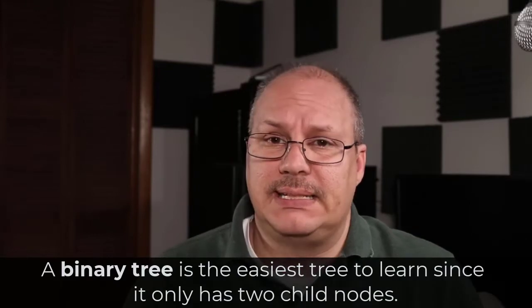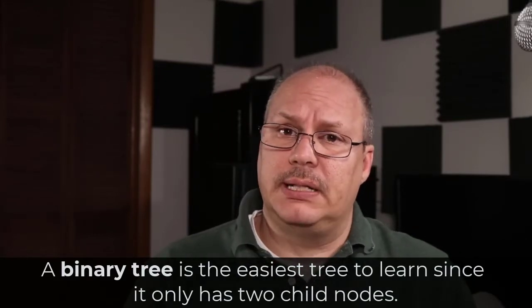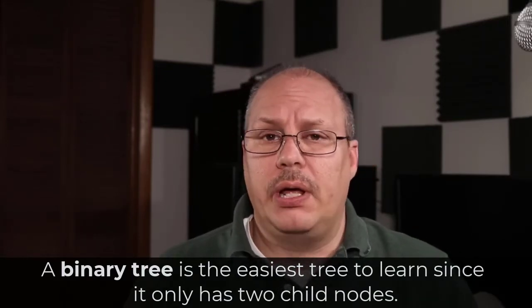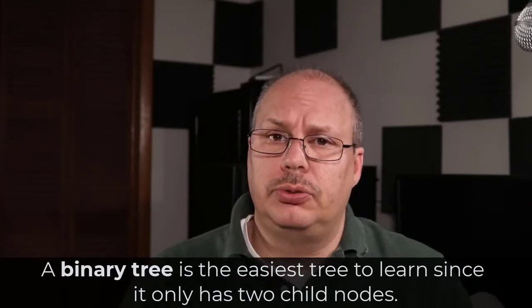A common data structure that most programmers need to learn is how to use a tree. There's a lot of different types of trees out there, and we're going to start off with probably the easiest tree, which is a binary tree. A binary tree gets its name because you have a single element, and from that element, you can have at most 2 child nodes.